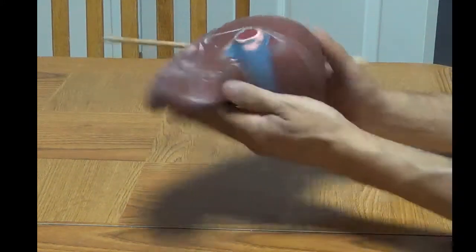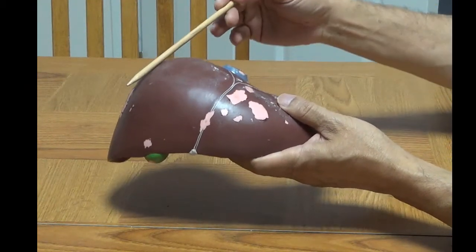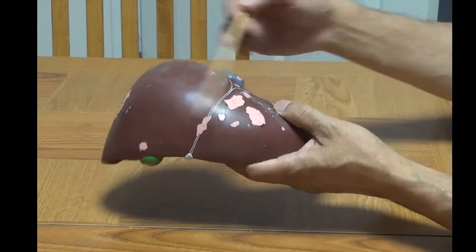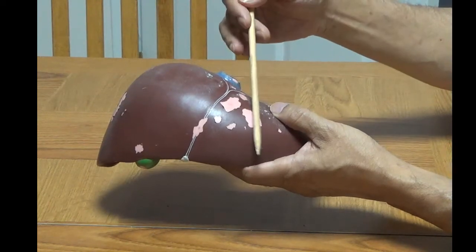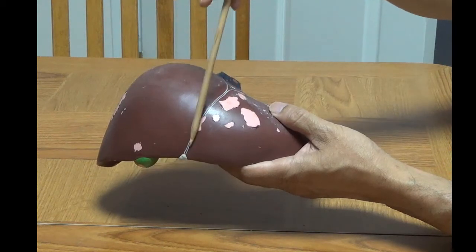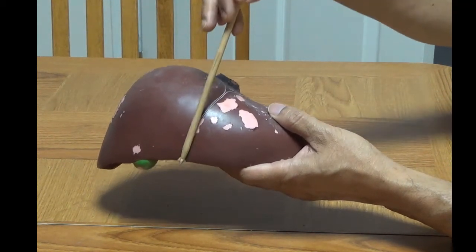Then if you see the upper surface of the liver, this is called the diaphragmatic surface, because the diaphragm is attached to this surface. Here you see a ligament. This is called the falciform ligament.